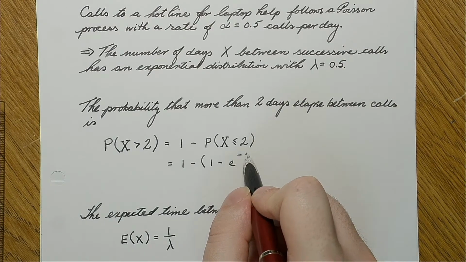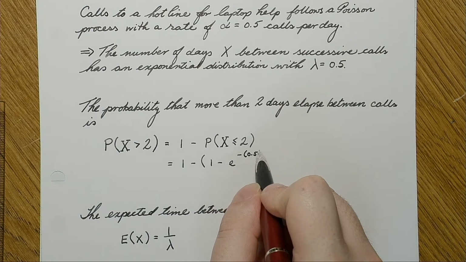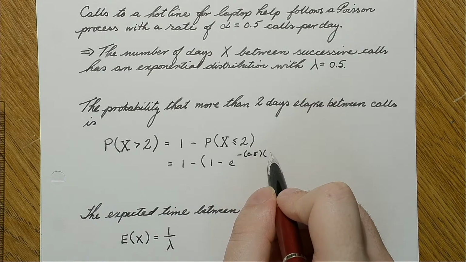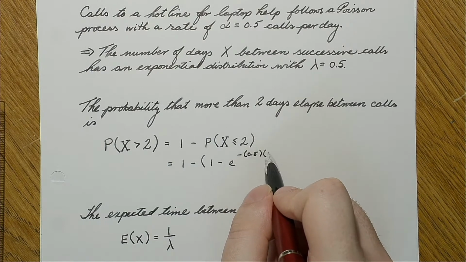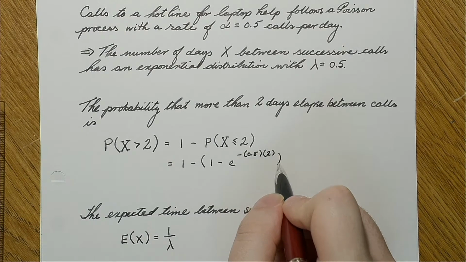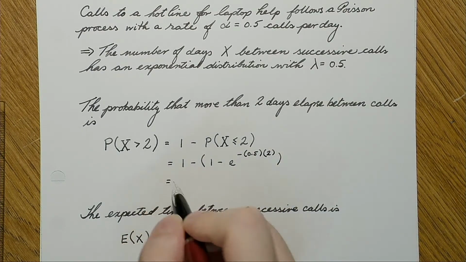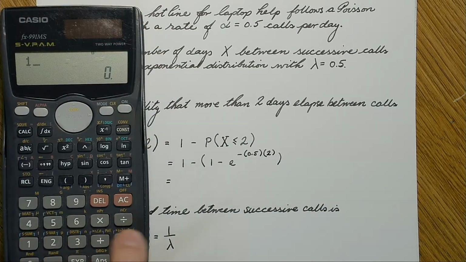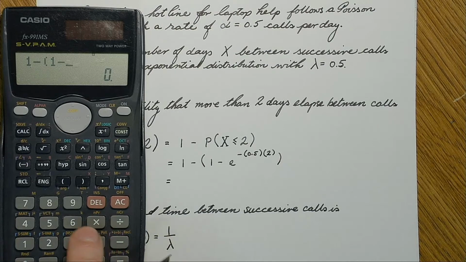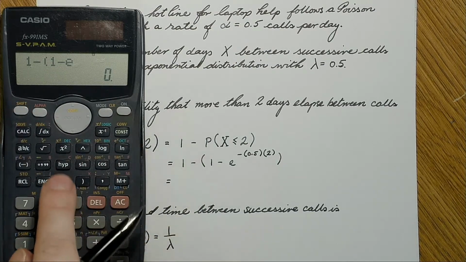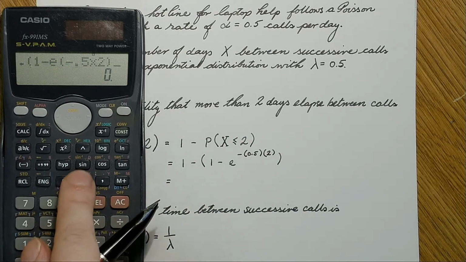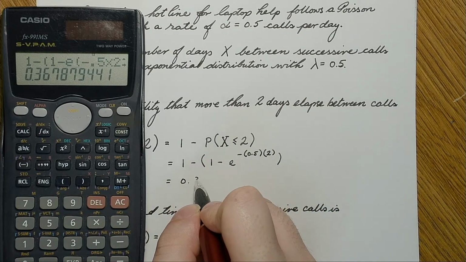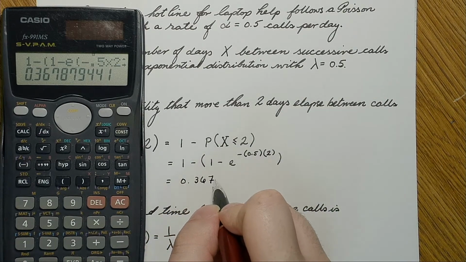So here's our lambda, which is 0.5 times our x, which is 2. So I have 1 minus e to the minus 0.5 times 2, which gives me 0.3679.